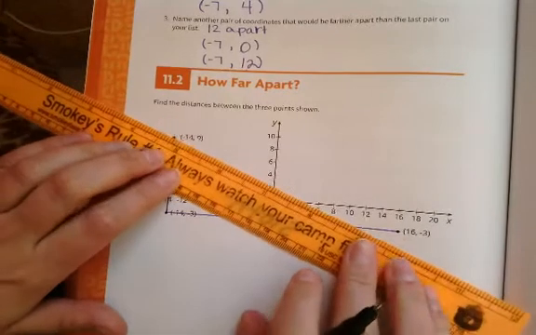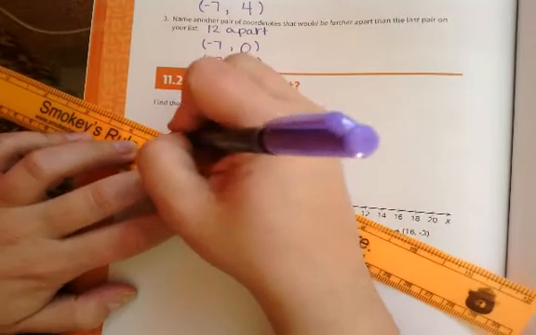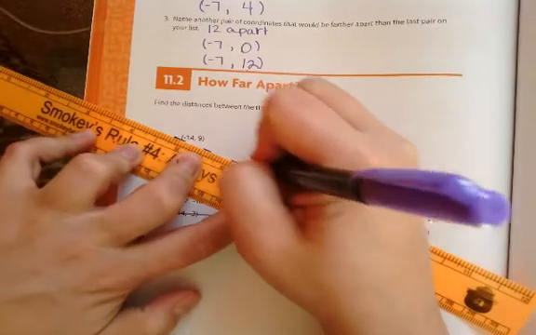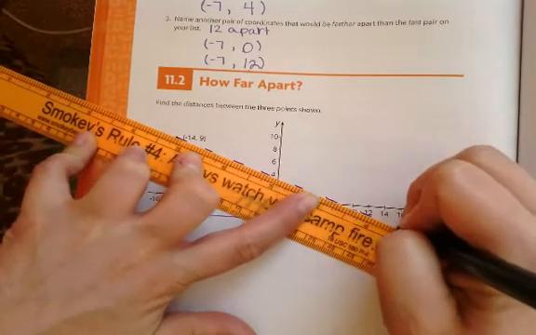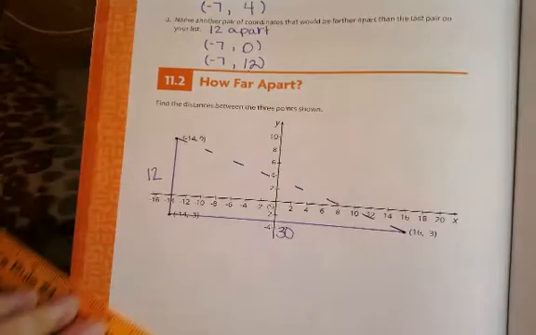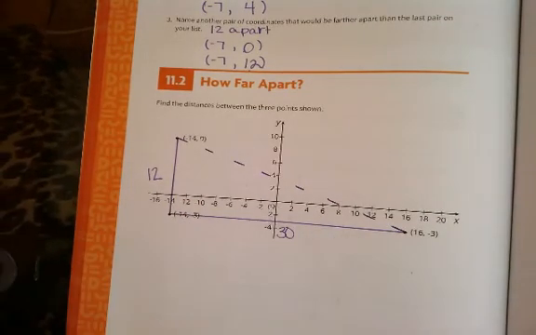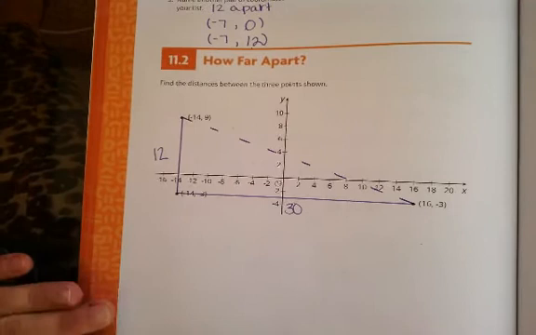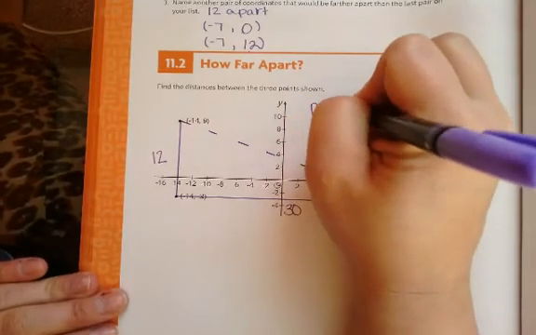But here's the one that might be a little bit more challenging. From here, I'm just going to draw a dotted line so you guys can see what I'm talking about. There we go. So how would we find out how far that is apart? Well, we're going to use the Pythagorean theorem.